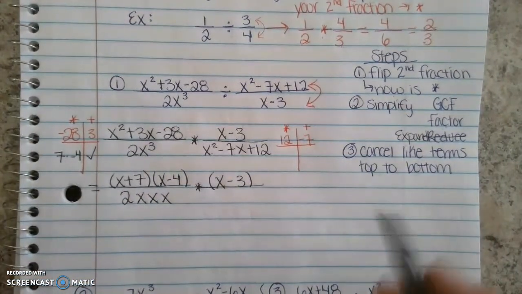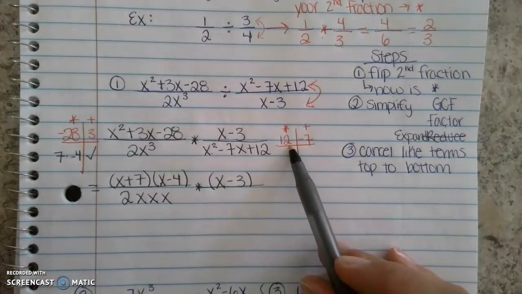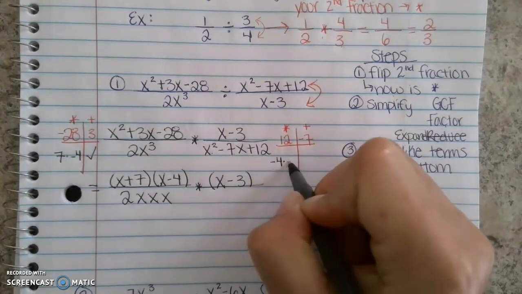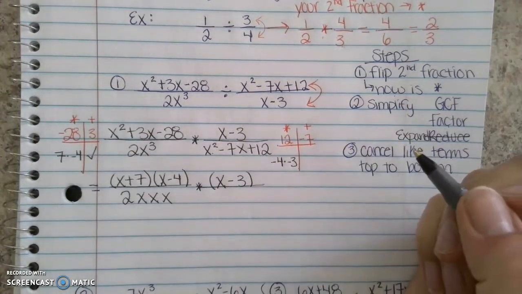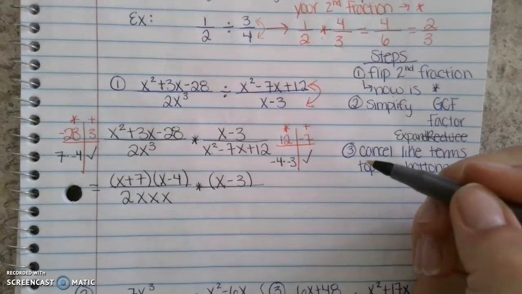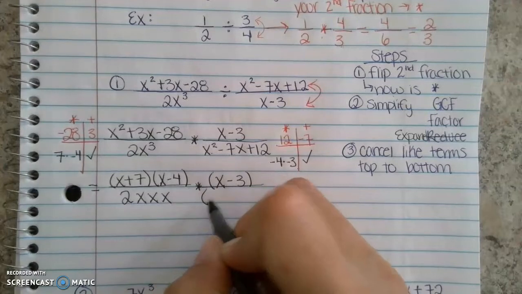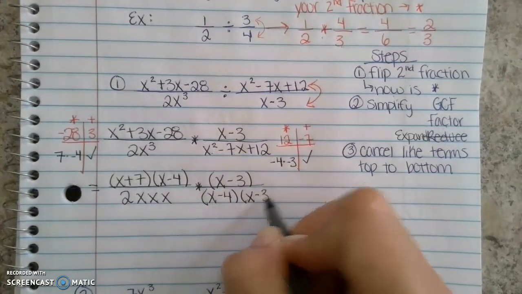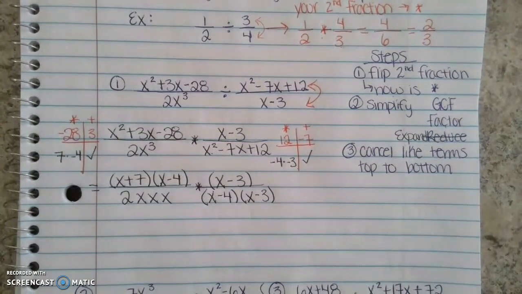This one's a little bit tricky because you're multiplying to get a positive, but adding to get a negative. So both of our numbers here need to be negative, and that would be negative 4 and negative 3. So in the bottom here, I can go ahead and rewrite this as x minus 4, x minus 3.